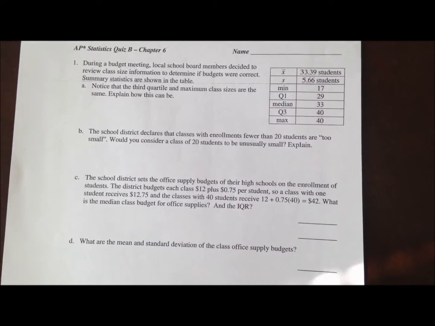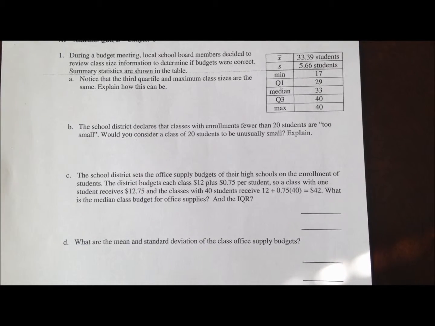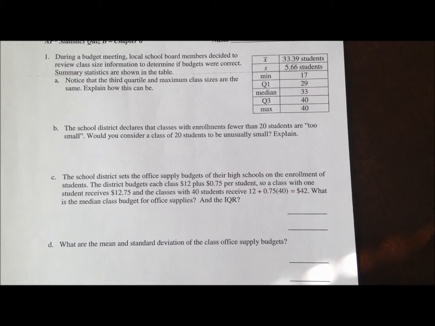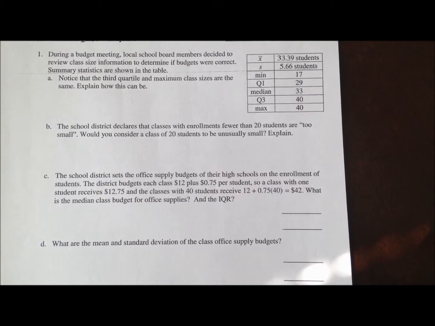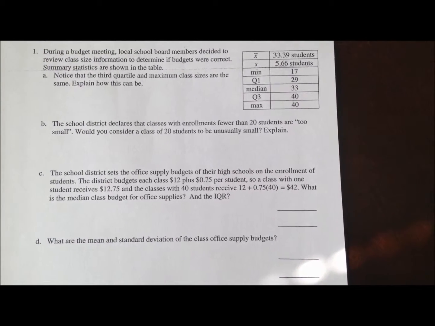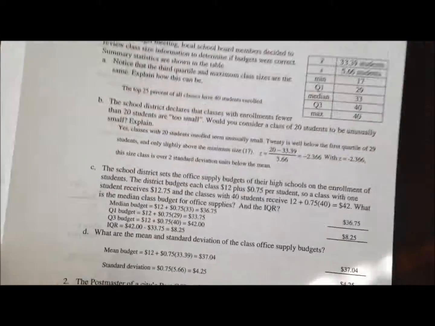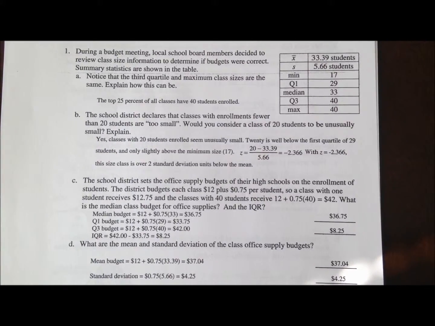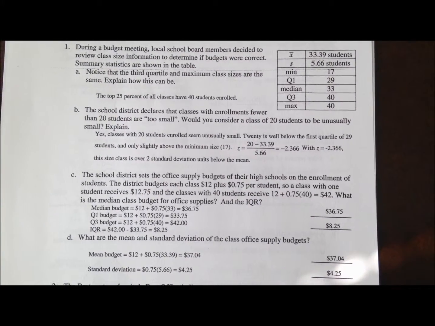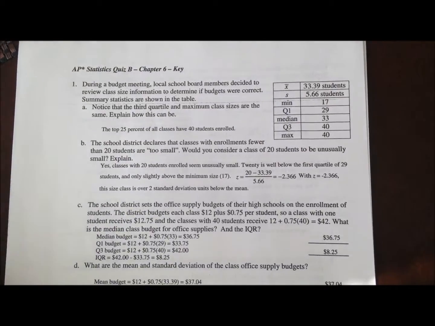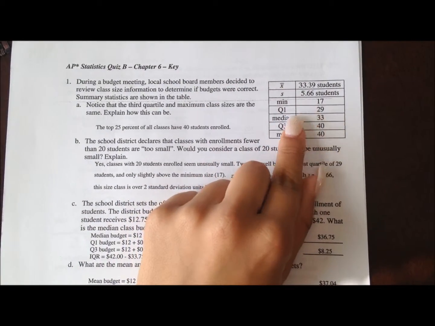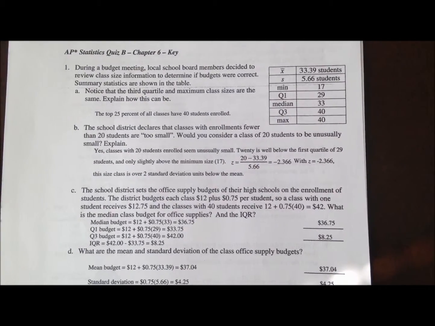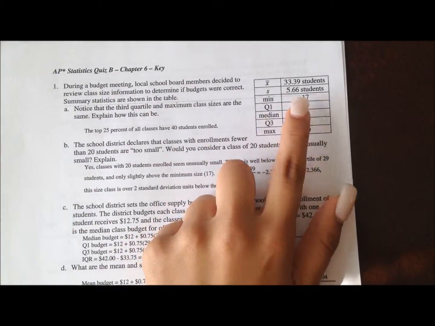40 students enrolled. Now for B, it's asking, the school district declares the classes with enrollment fewer than 20 students are too small. Would you consider a class of 25 students to be unusually small? Explain. So as you can see on my answer key here, it says that yes, classes with 20 students enrolled seem unusually small. 20 is well below the first quartile of 29, which is right here, quartile 1, and only slightly above the minimum size, which is 17, and that's seen right here, min 17.